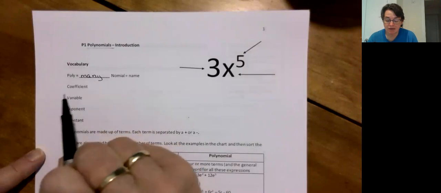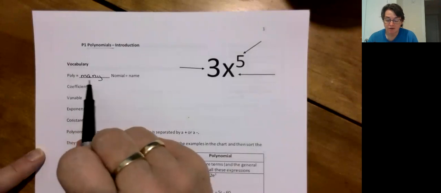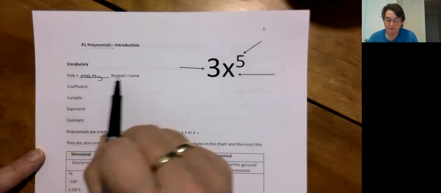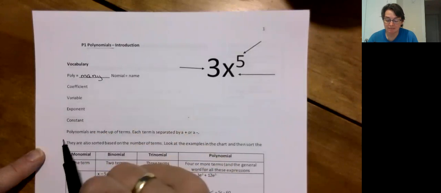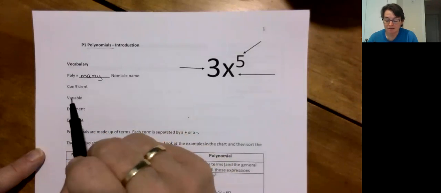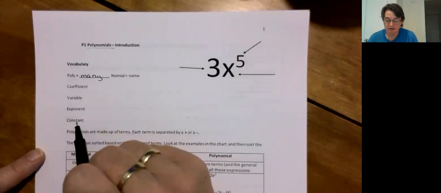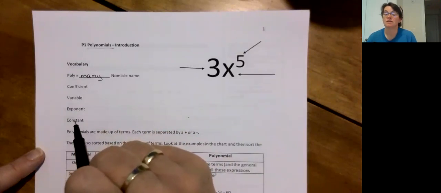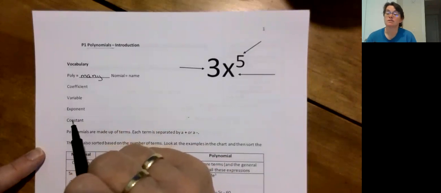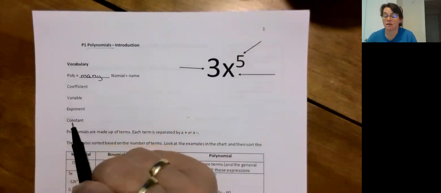All right, so with our vocabulary, we have the word poly, which means many, and nomial, which means name. And there are some vocabulary words and names here that you have to learn to make life easier. So when your instructor or somebody else is talking about the exponent and the coefficient and stuff like that, you know what they're talking about.